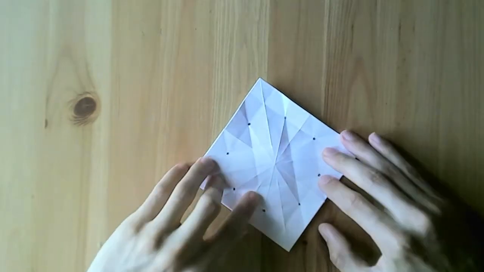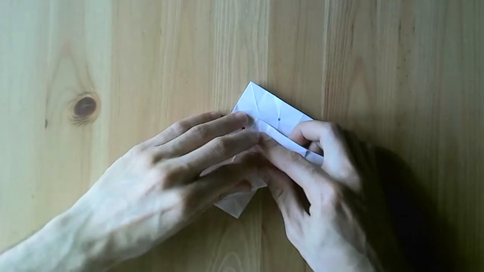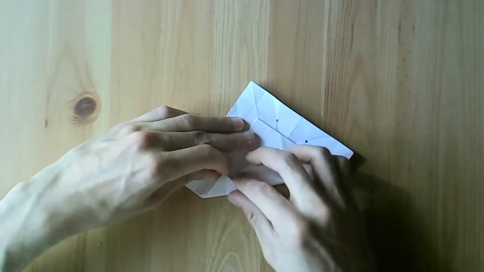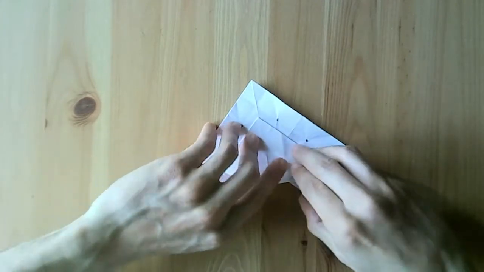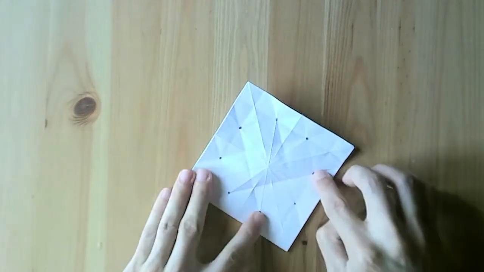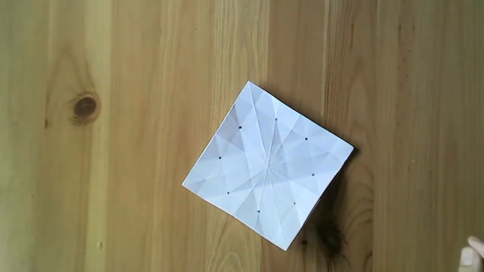Only I missed this line. I missed apparently. I noticed the fold wasn't going through the points. It's very important that the fold goes through the points, so match your intersections accordingly, properly. So, okay, we got it now.